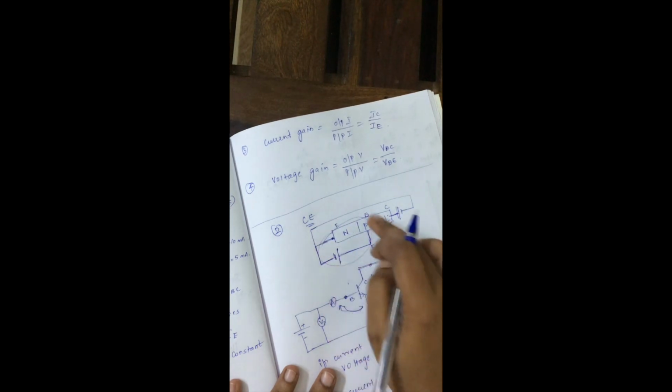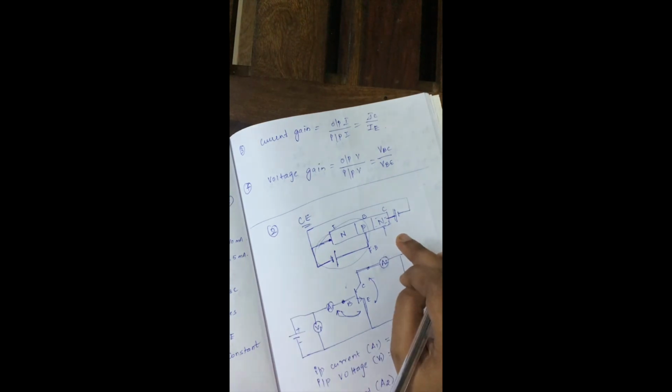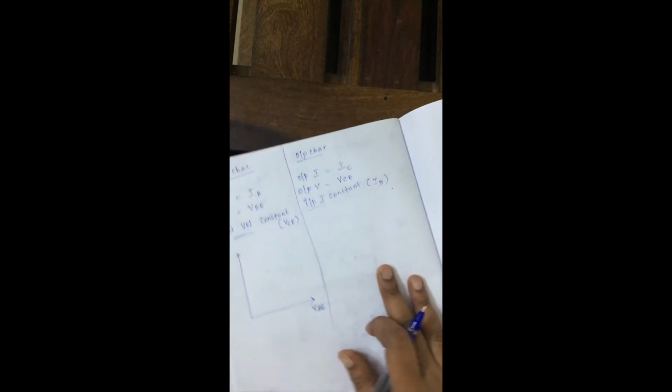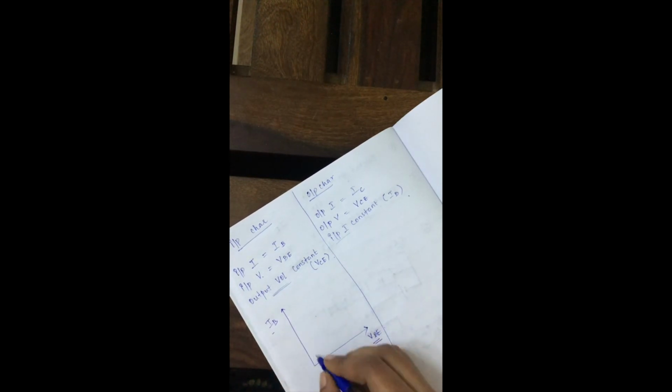So this input circuit, or PN diode, is acting in a forward bias condition. So similarly, like the same one, here also when you increase the input voltage, the current will not flow till the knee voltage, or say 0.7 volt, and once it reaches 0.7 the current starts flowing.